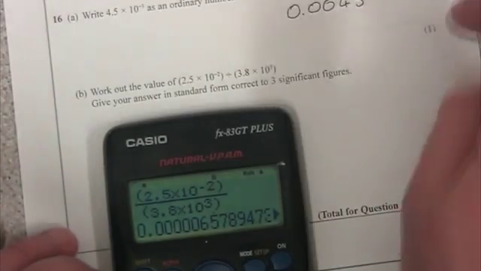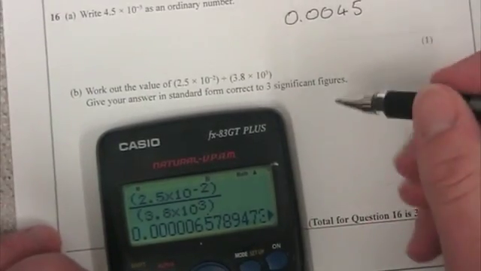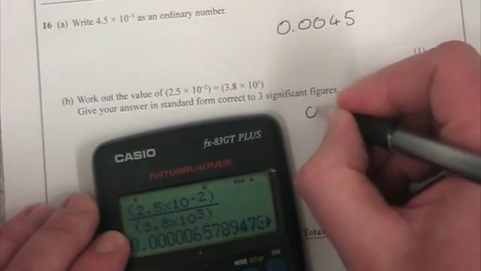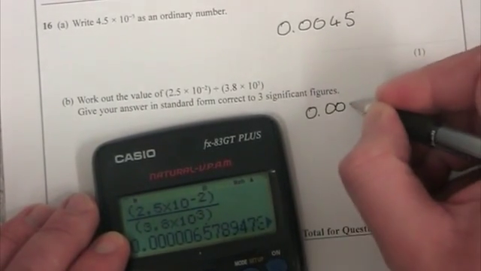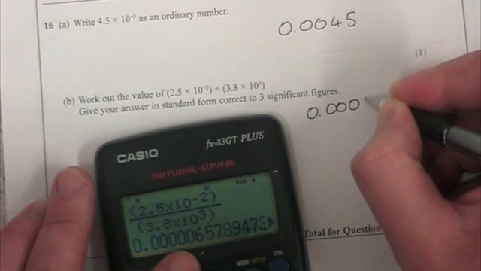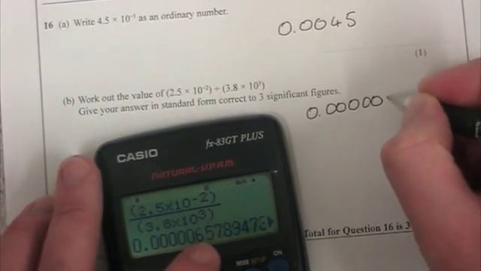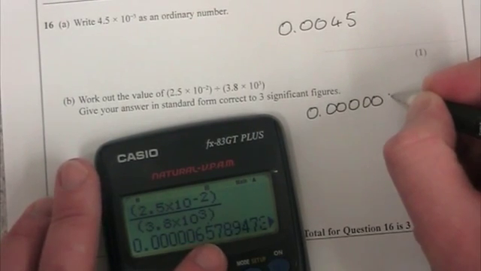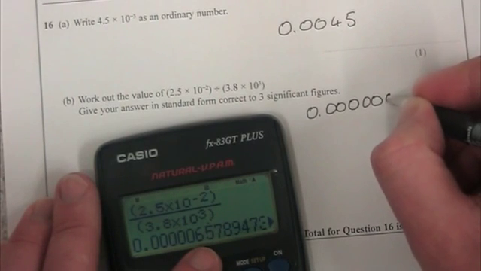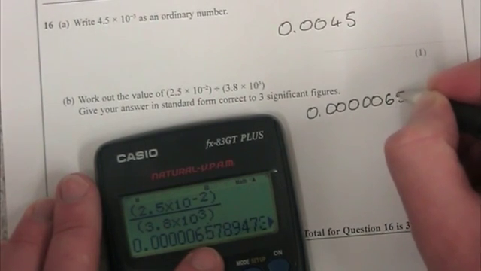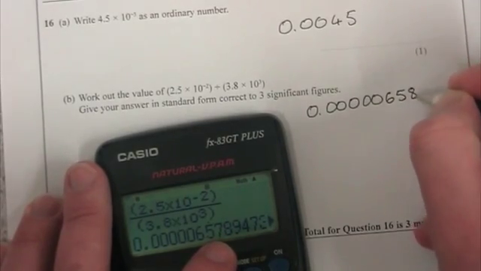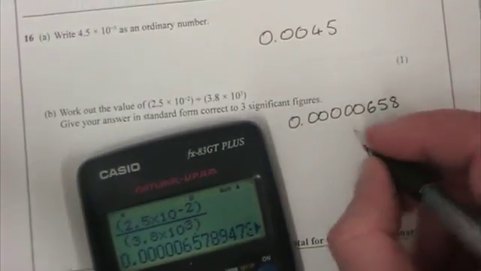So they want me to give the answer correct to 3 significant figures. So I can see it's 0.0001 and then 2 more 0s, 6, 5, 7, 9. So I need to correct to 3 significant figures. So I could just put 6, 5. Now the 7's there, but it's rounded up because of the 8, so it becomes an 8. So that's it written as an ordinary number.